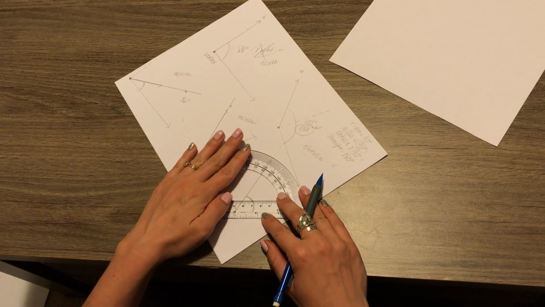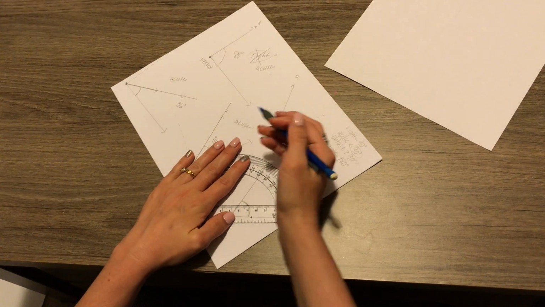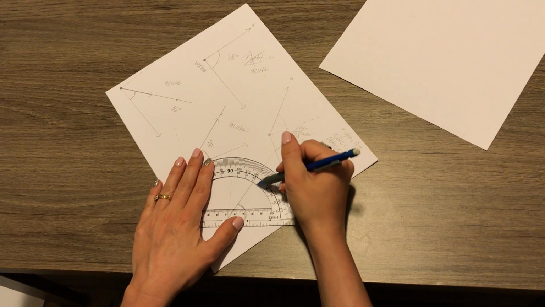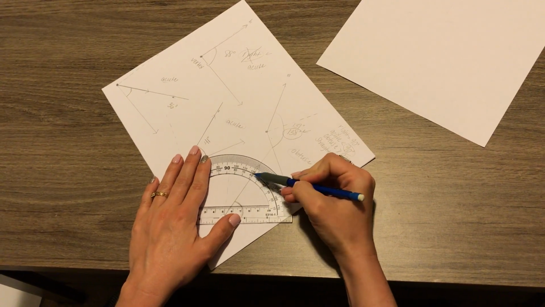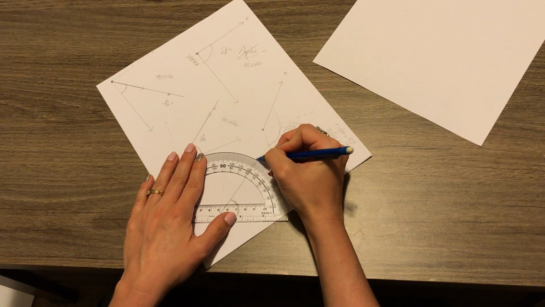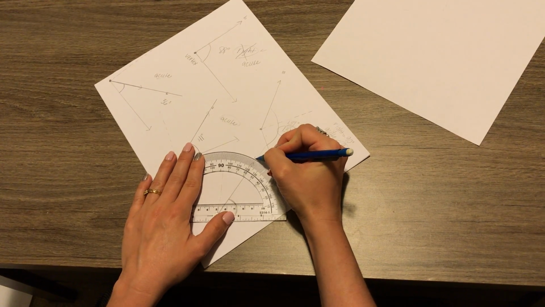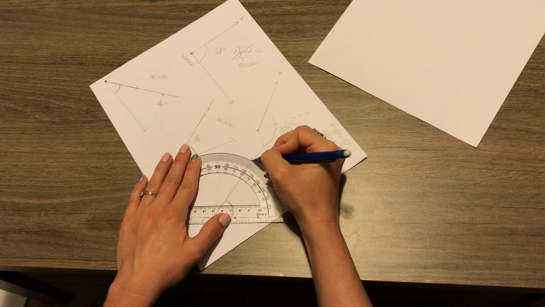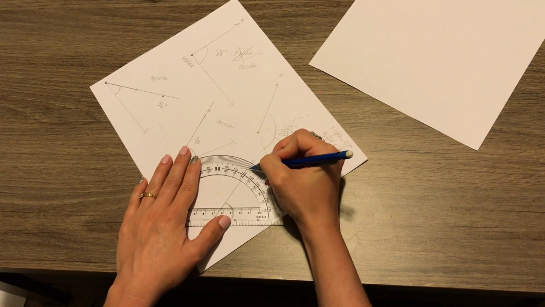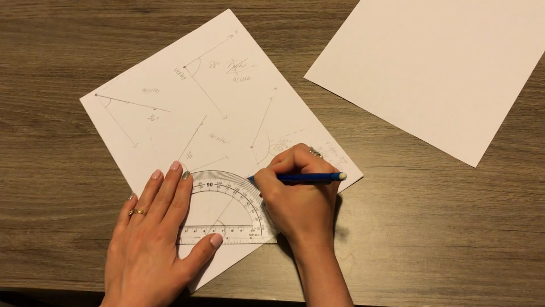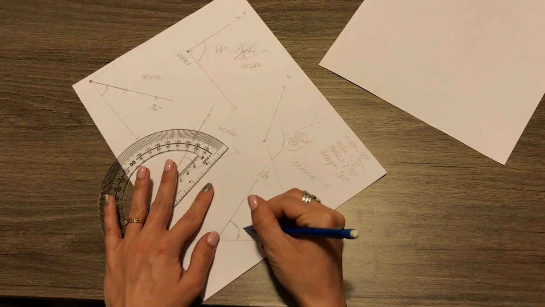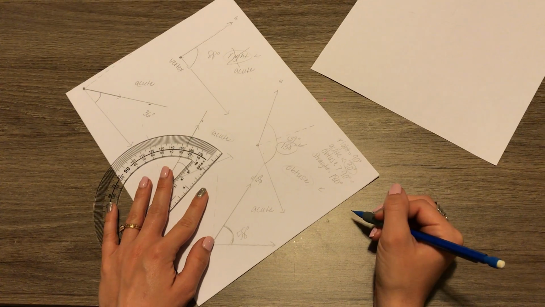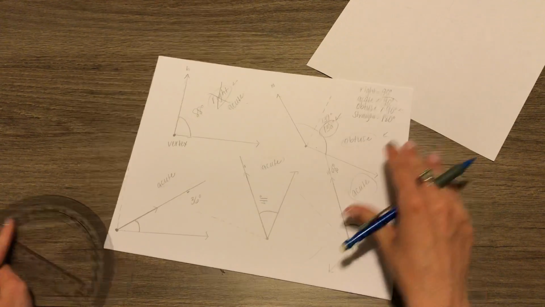I'm going to match it back up. It only takes a few seconds. And since this is an acute angle and it is less than 90 degrees, once again, I'm going to use the bottom. So this time I'm greater than 50, but I'm less than 60. Right here I have my 60-degree mark. Right here I have my 59-degree mark. And right here, which is where my line is, I am at 58 degrees. So this is a 58-degree angle, and it is for sure an acute angle.